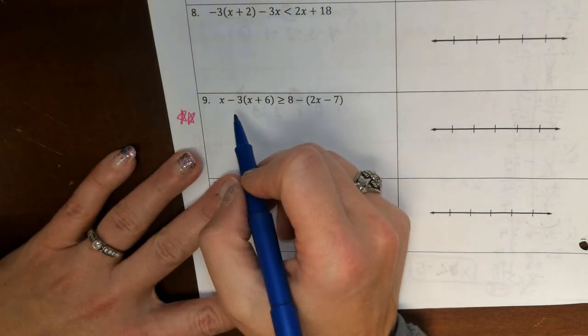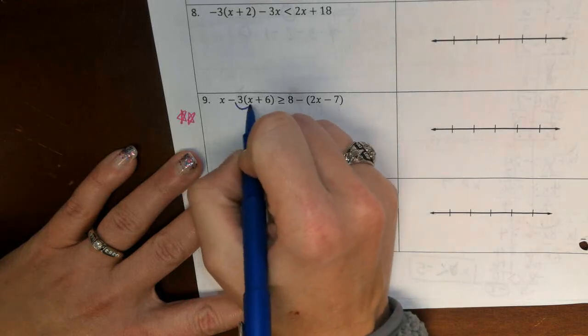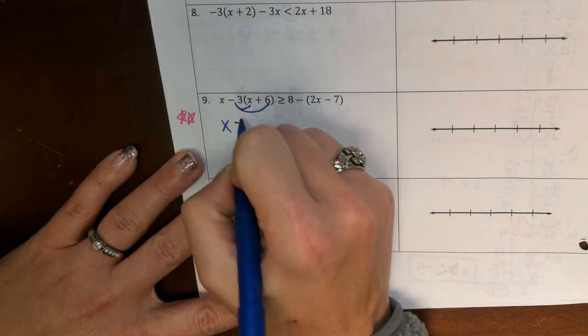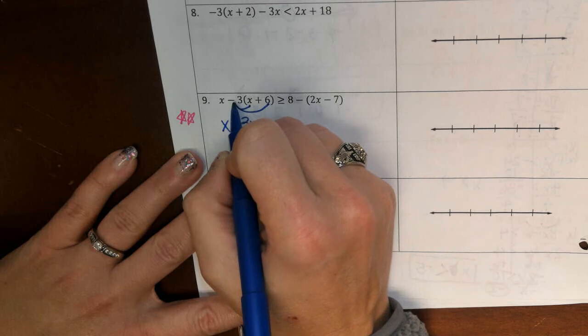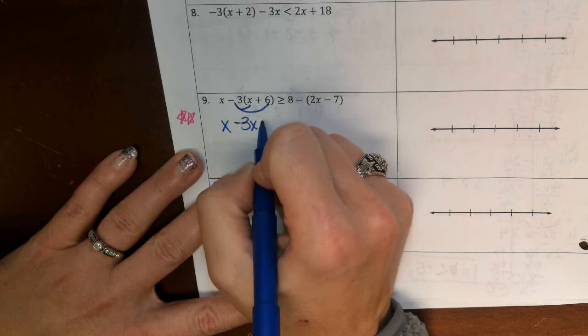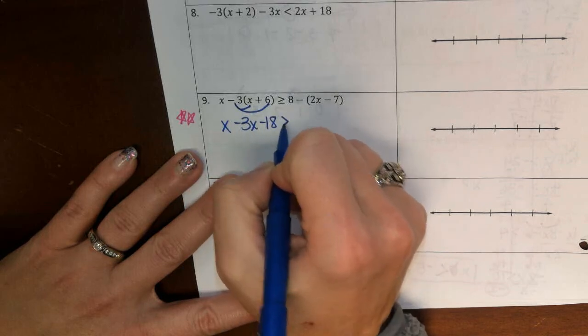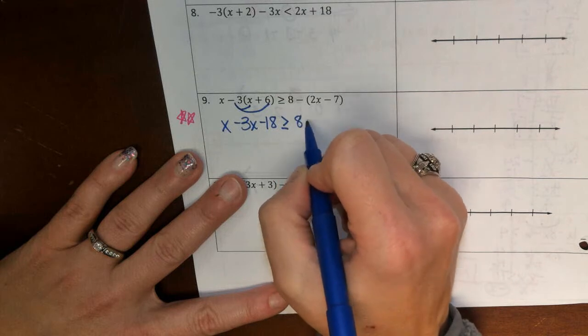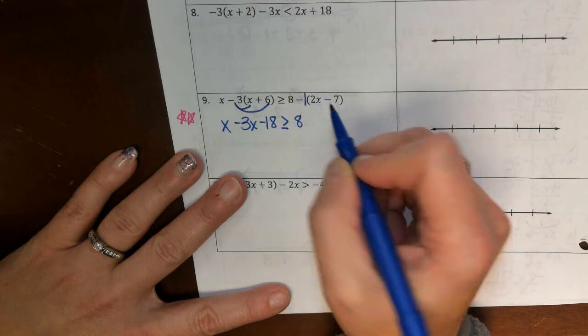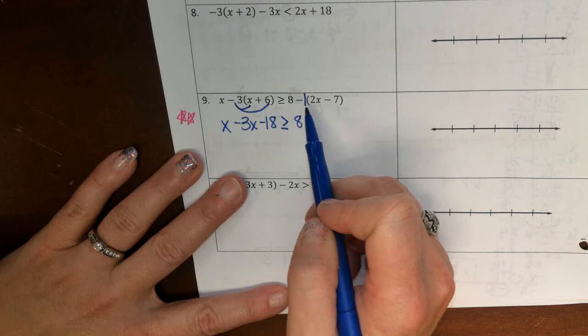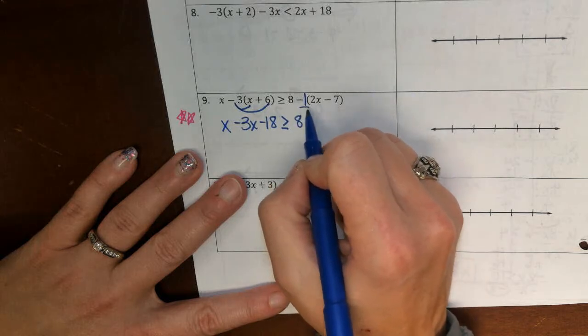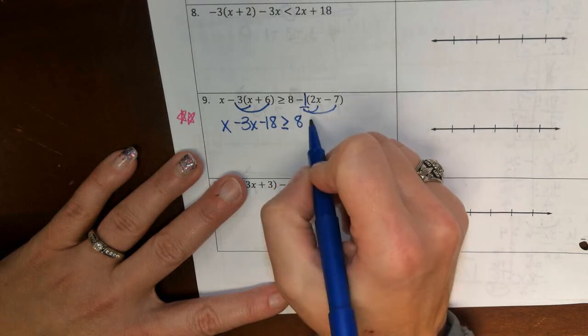Okay, down here, let's go ahead and distribute this negative 3. Negative 3x, and then negative 3 times 6 is negative 18. Okay, look, right there is a hidden little 1. So we're going to distribute this negative 1 inside the parentheses.